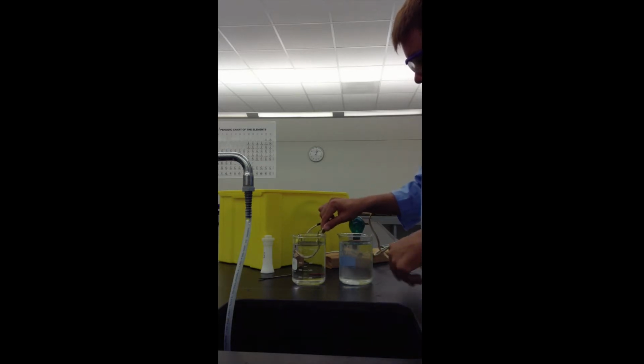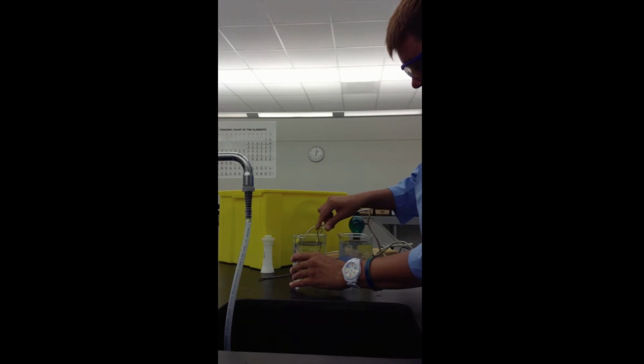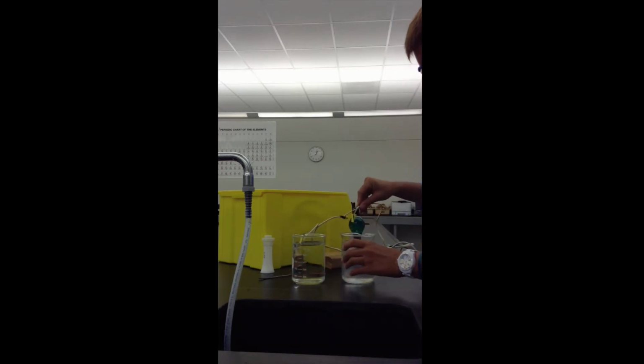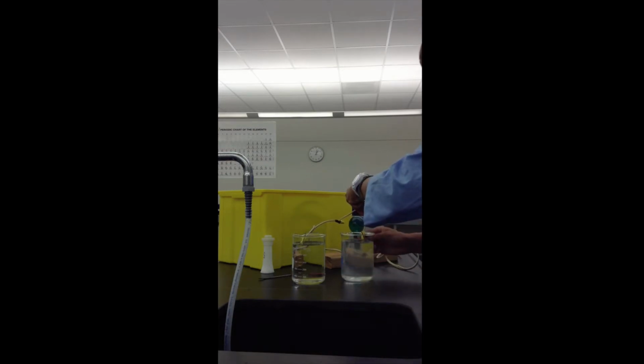Now I will take out the electrode carefully and stick the electrode in the salt water.